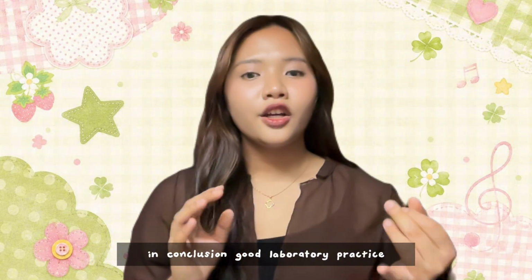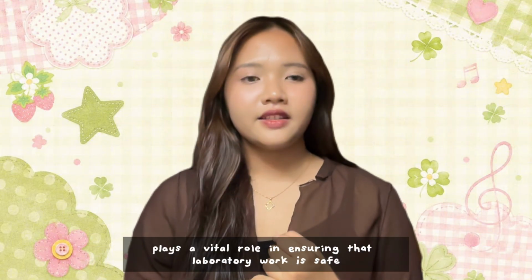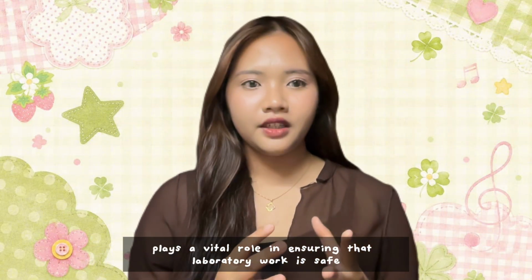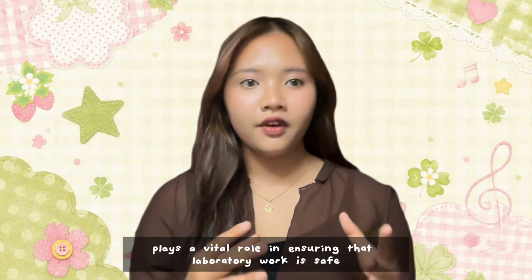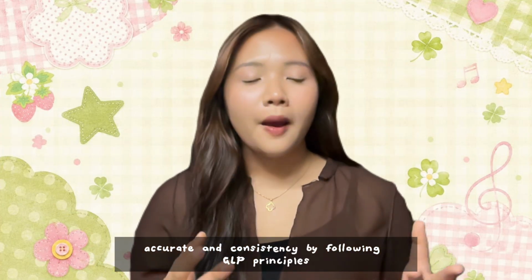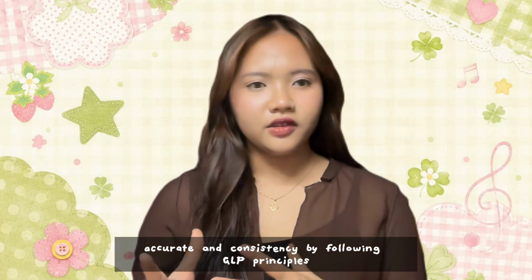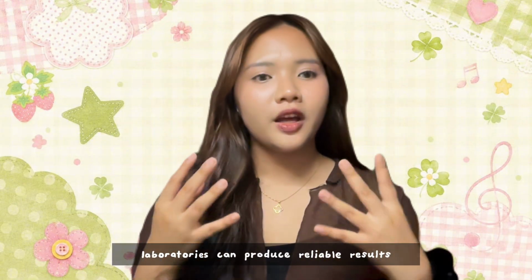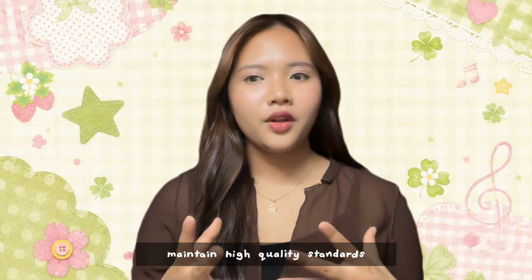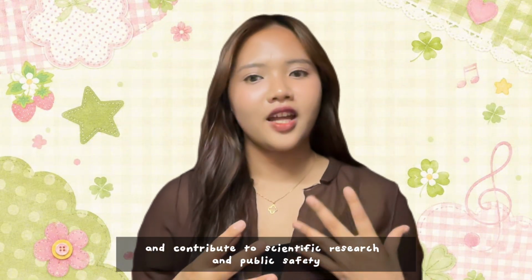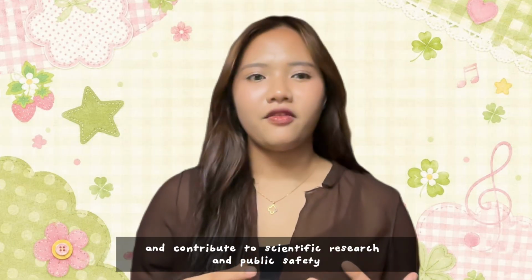In conclusion, good laboratory practice plays a vital role in ensuring that laboratory work is safe, accurate, and consistent. By following GLP principles, laboratories can produce reliable results, maintain high-quality standards, and contribute to scientific research and public safety.